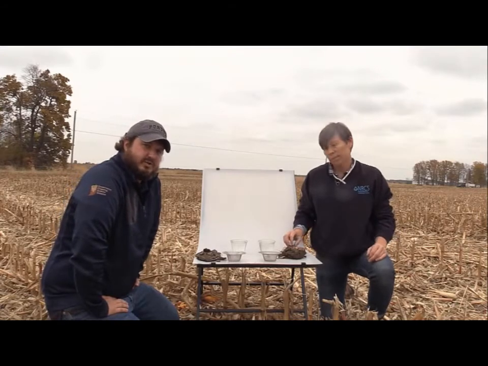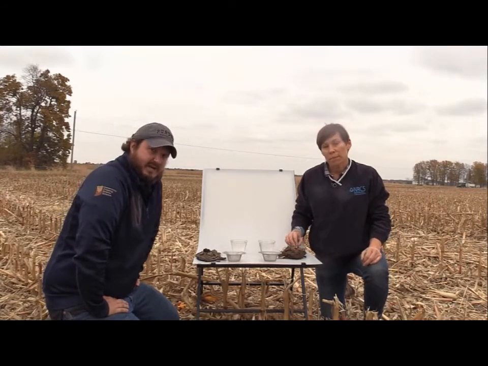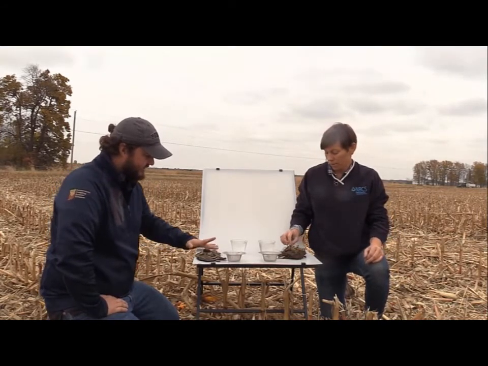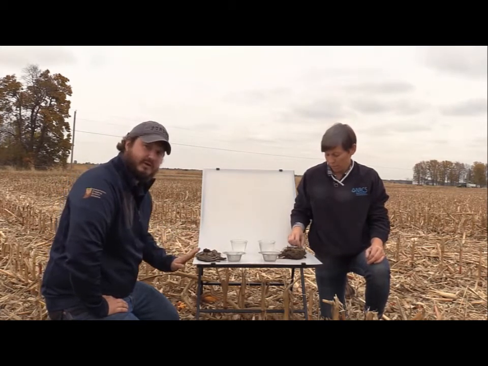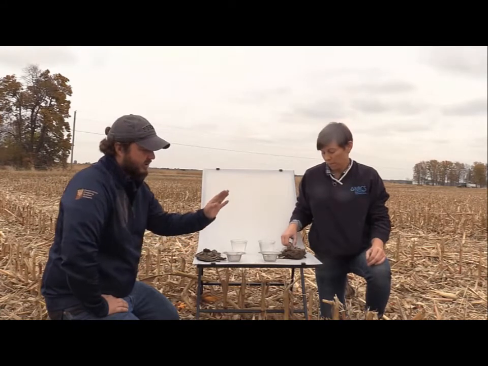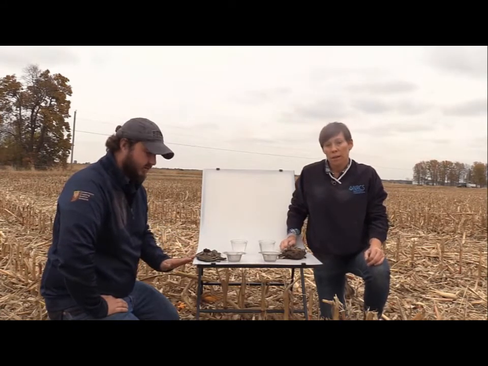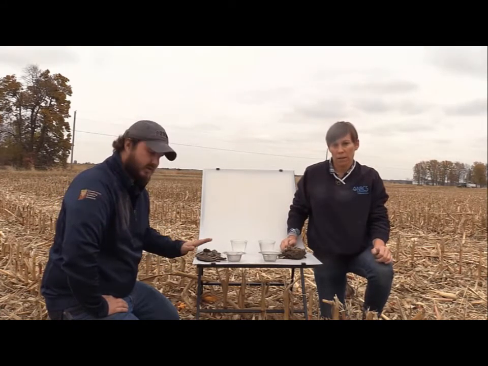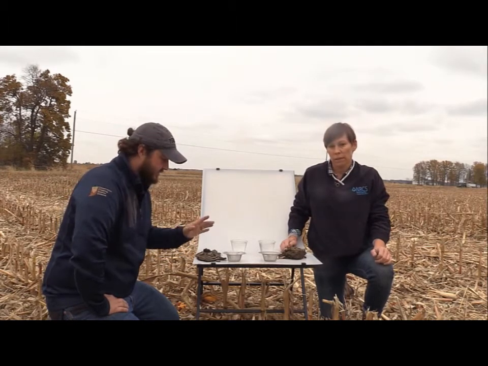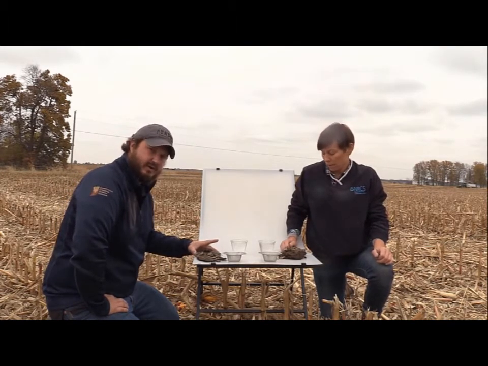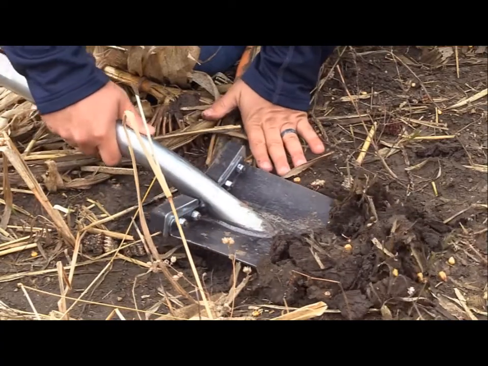The test we're going to show you now is a slump test. We've been talking a little bit about different soil covers and residue breakdown. And we have some soil that's clearly crusted over, that's been bare, right? That has had no soil cover. We're going to take a look at how the aggregates act in water in this crust.